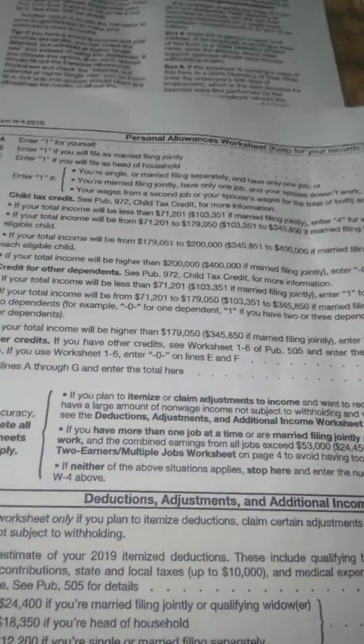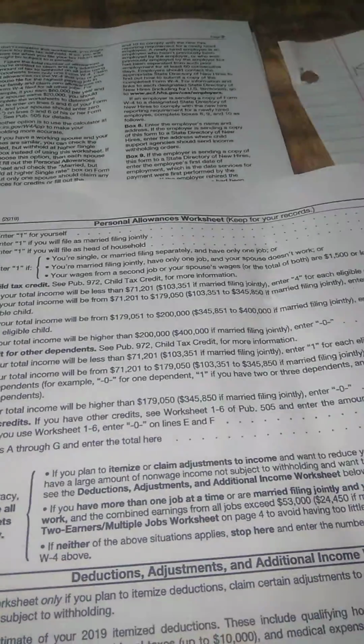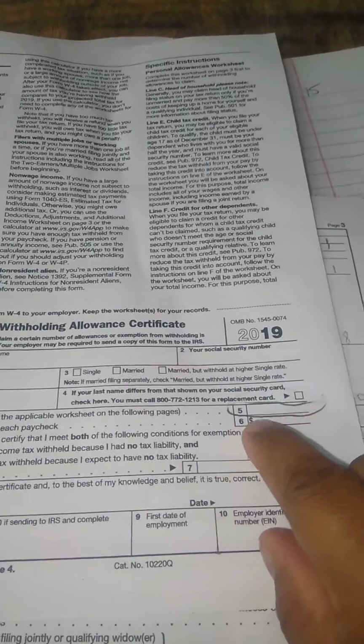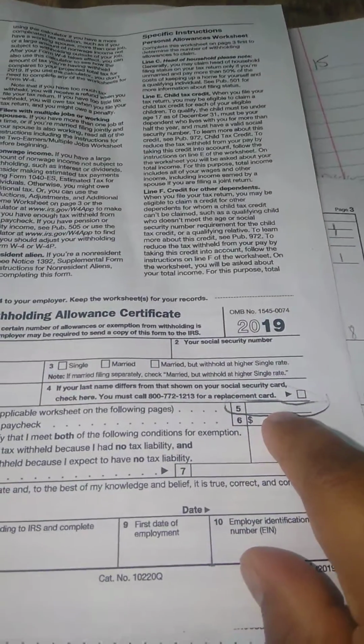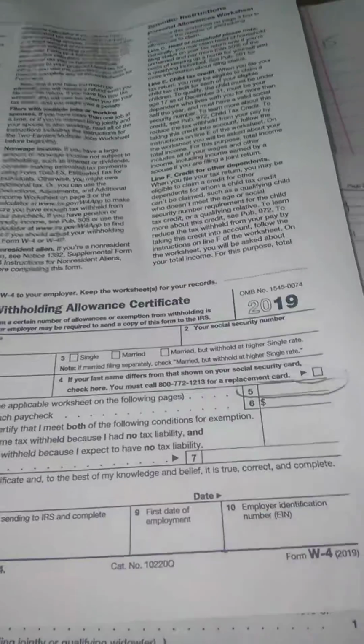So if you're just trying to make it simple and want to put a number on there because you don't know what number to put, don't put 0. Put 11. Okay.